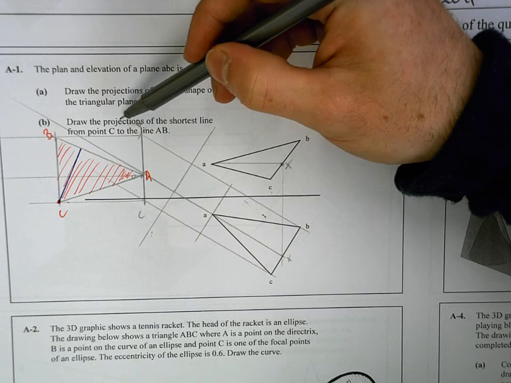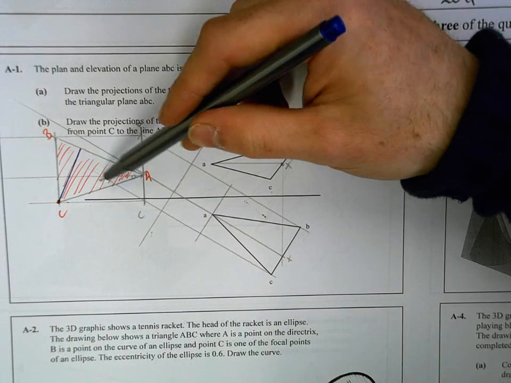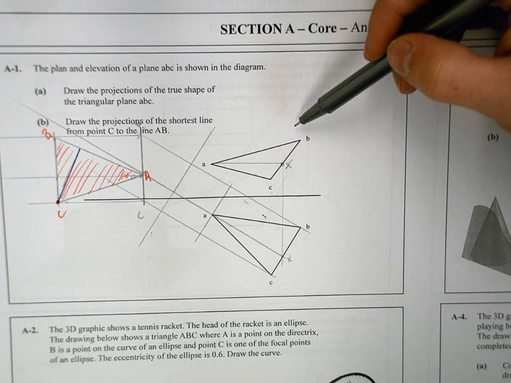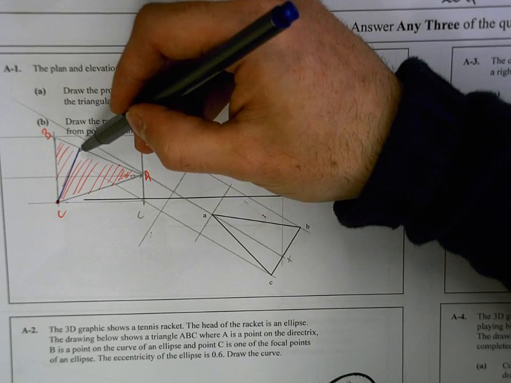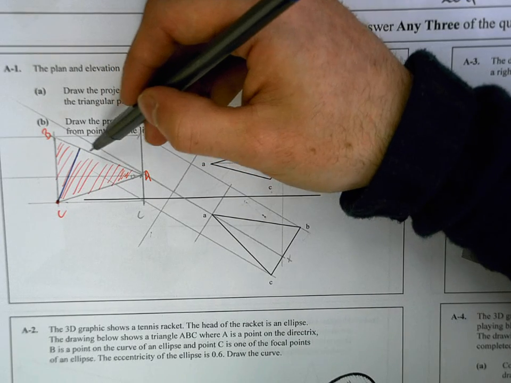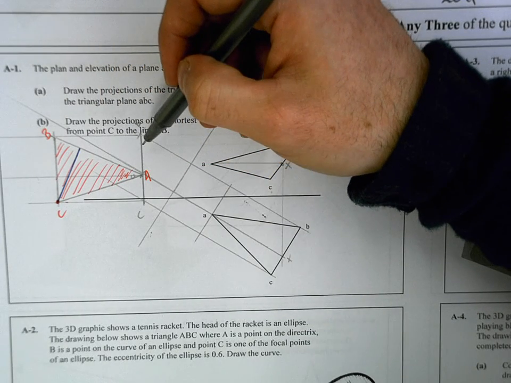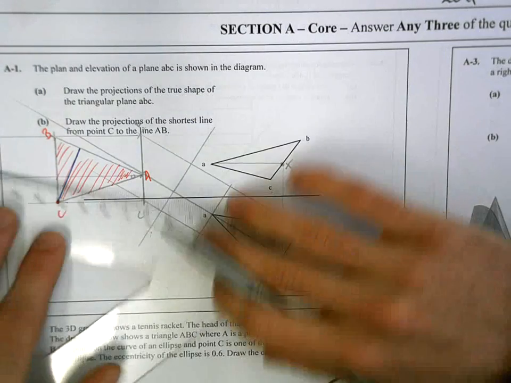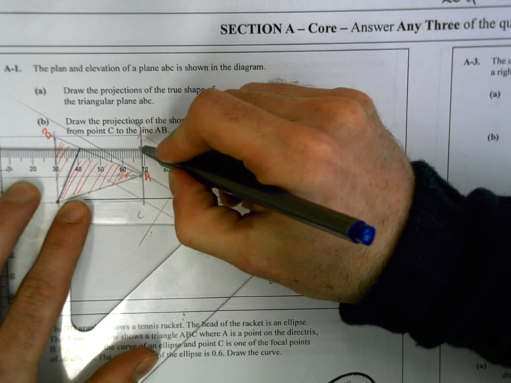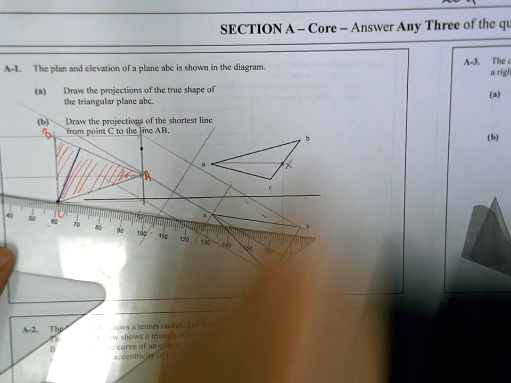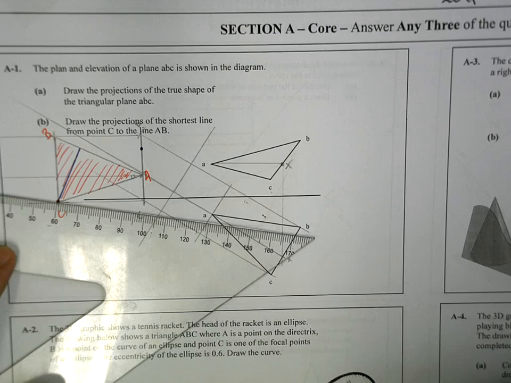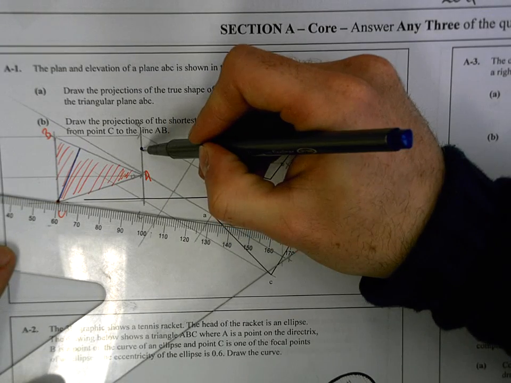They asked for the projections of it, so that means we have to transfer that back down to our plan view and back down to our elevation. So first of all, remember we're in our second auxiliary view, so we have to bring it back to our first auxiliary view to start off with. So it's going to be that point there. Remember that's along the line AB.